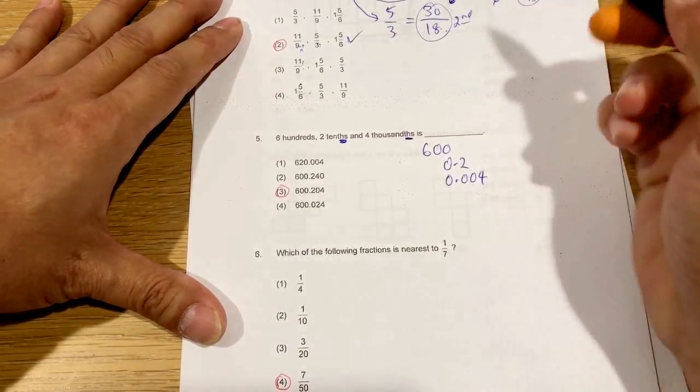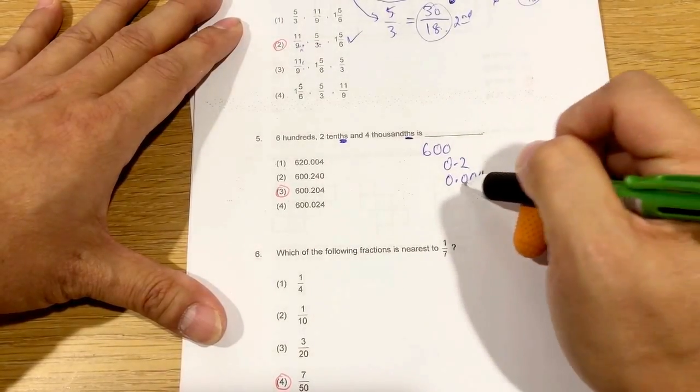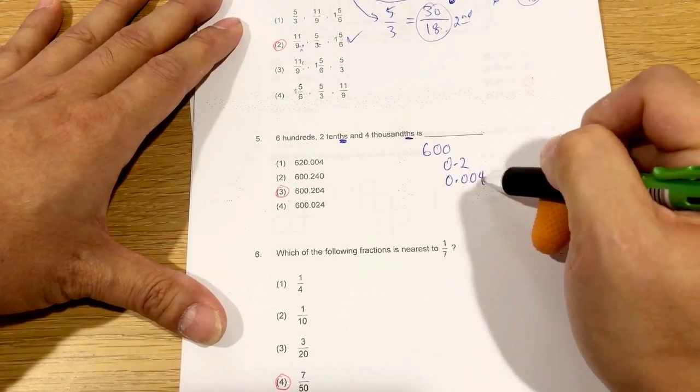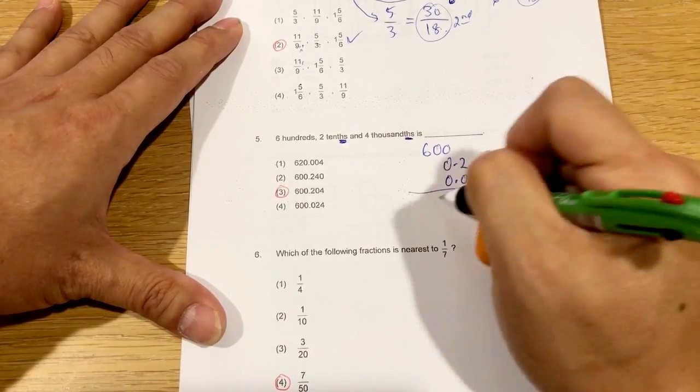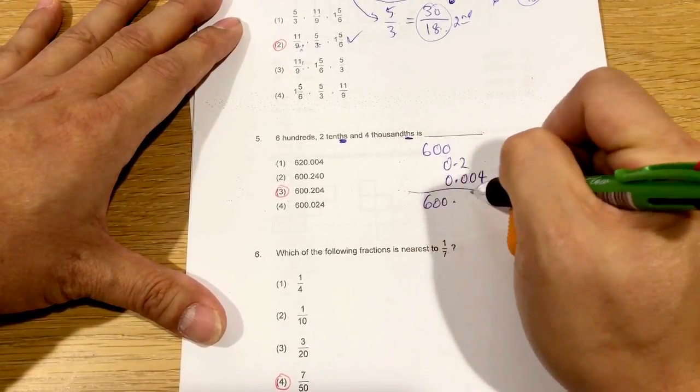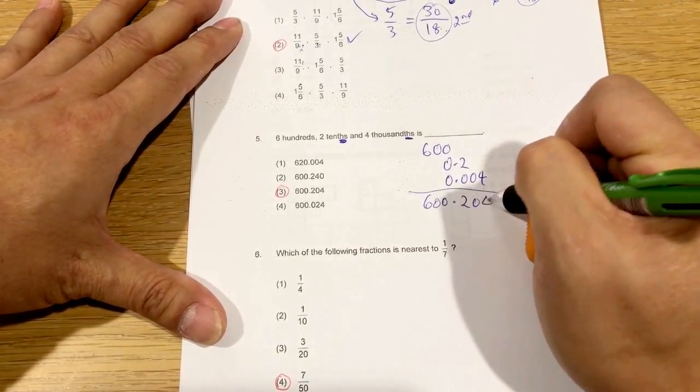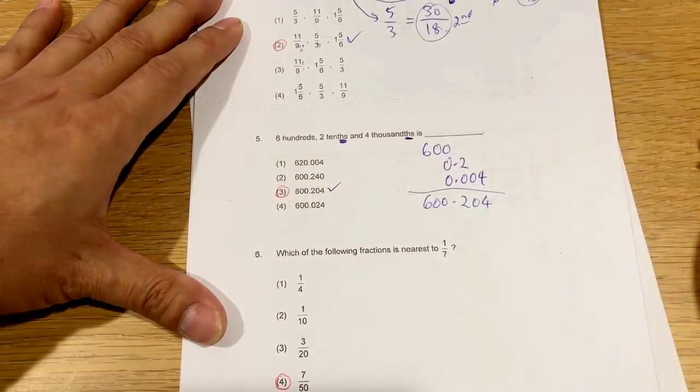Keep in mind again the TH. So 4 thousandths, we've got 3 digits there indicating thousandths. So we add all of that up, we've got 600.204, and that's the answer there.